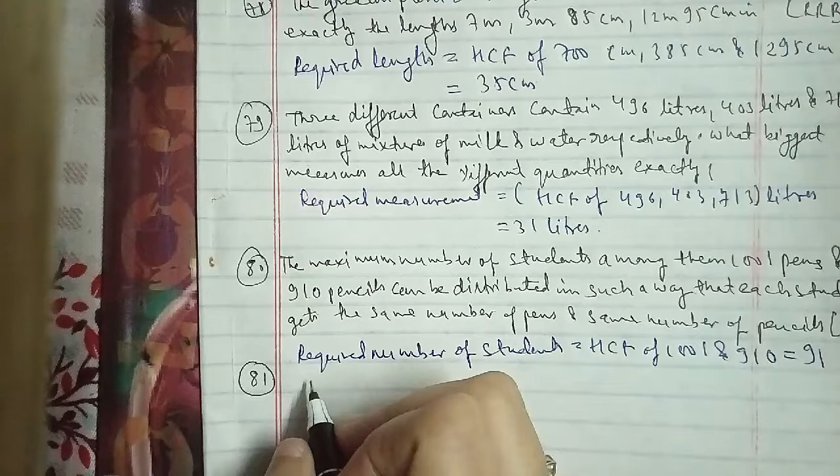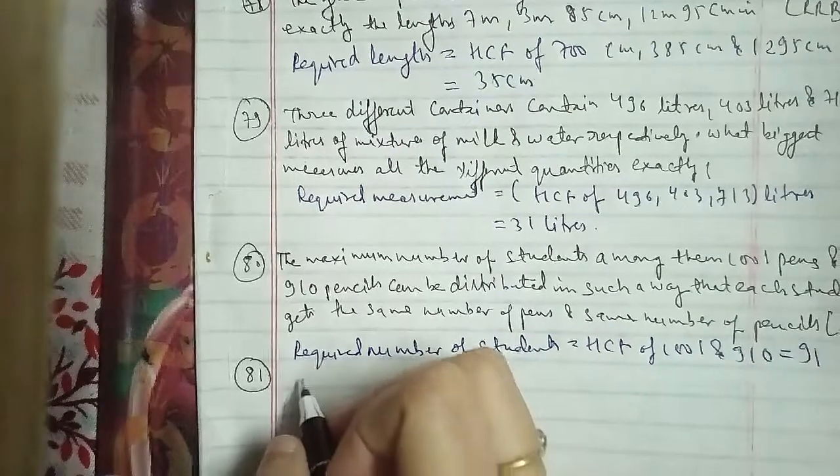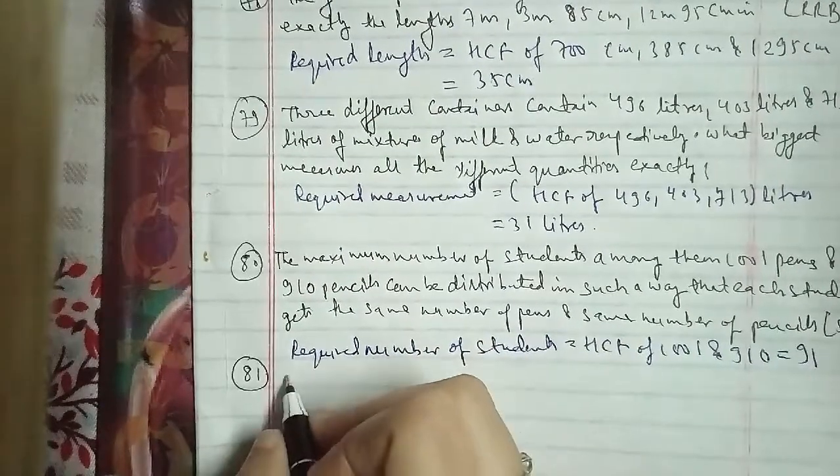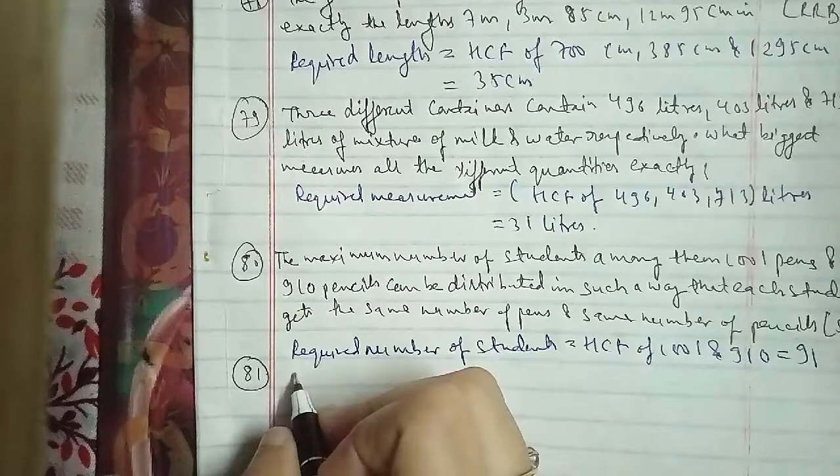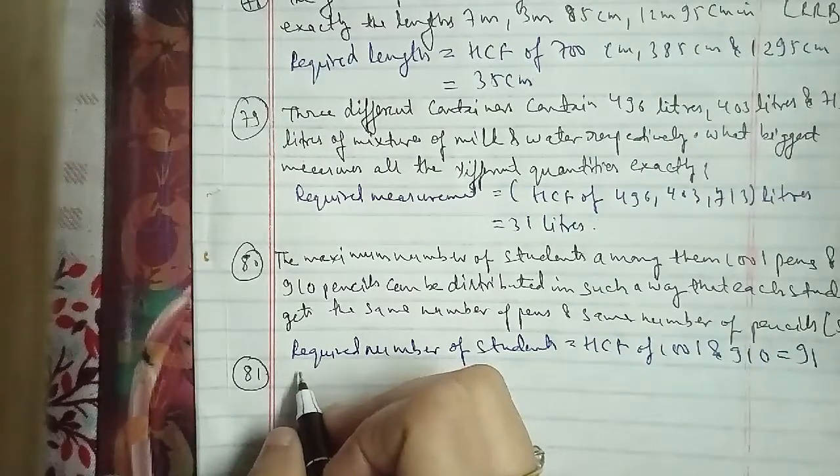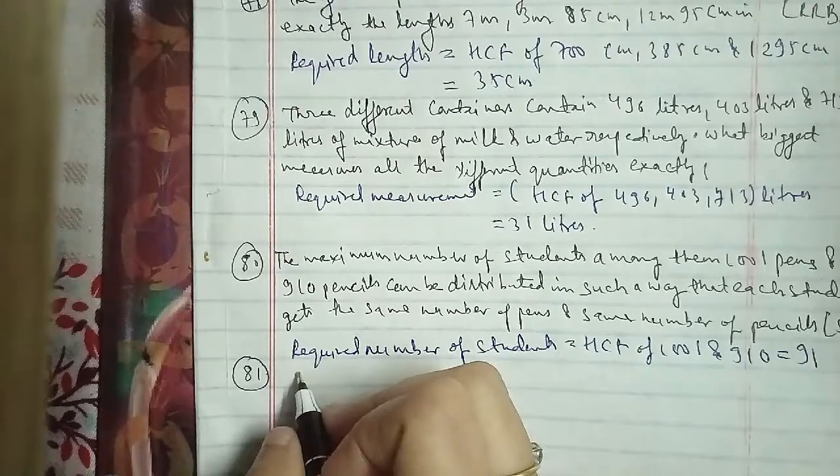What is the largest size of the tile which could be used for the purpose? This was asked in NIFT examination paper, which is also an important paper for competition. The options are 14 centimeters, 21 centimeters, 42 centimeters, and none of these.